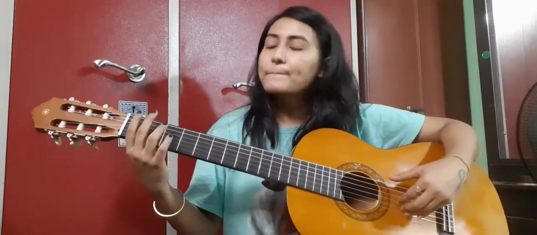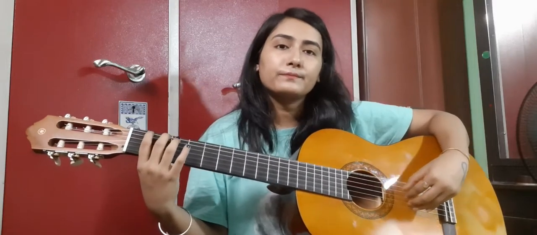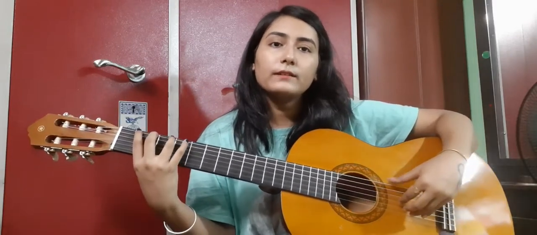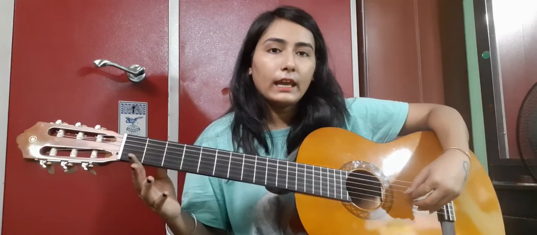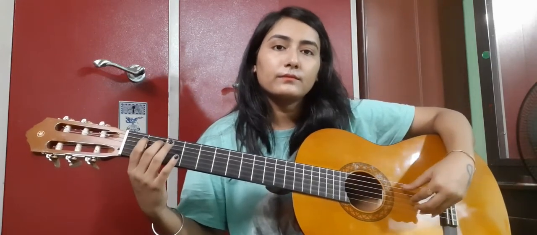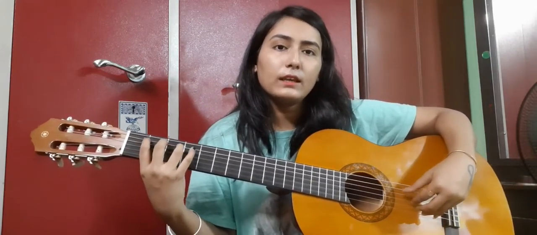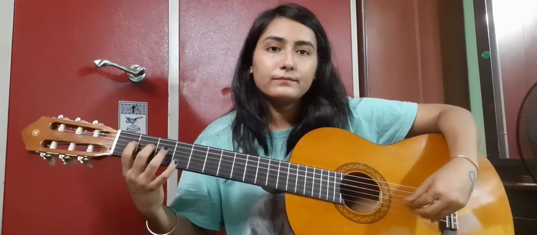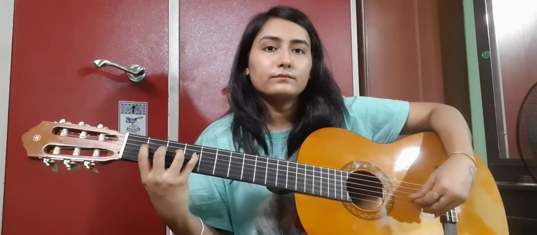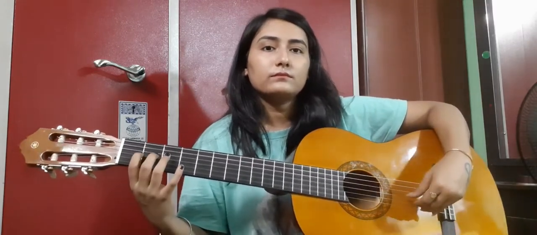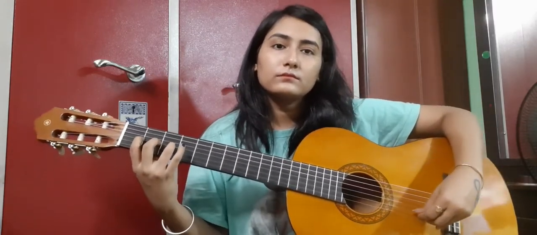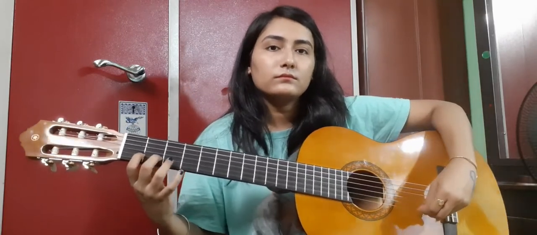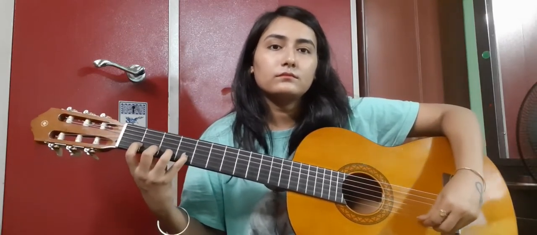E, F, G, A, B, C, so 4 frets and then the next string open.